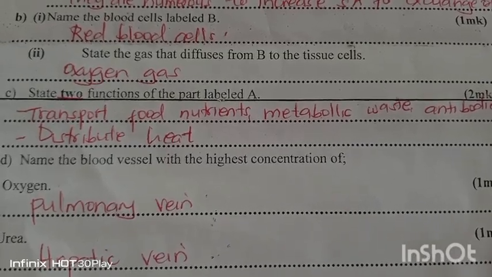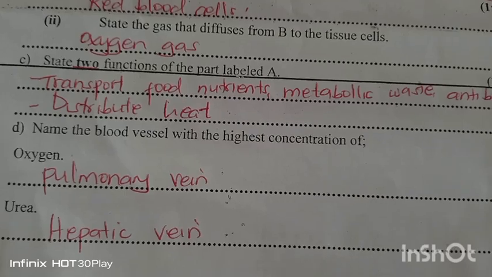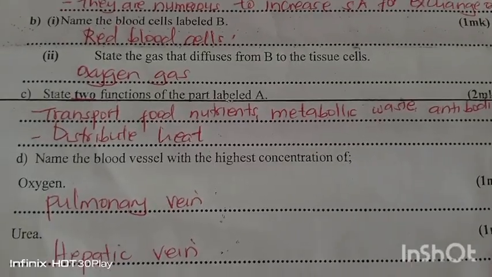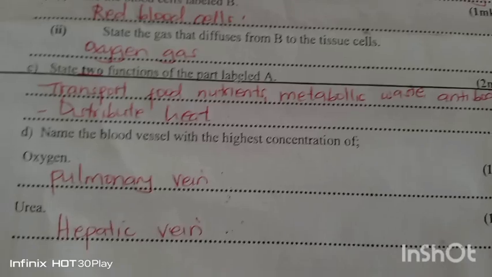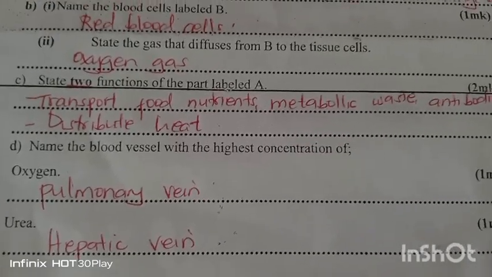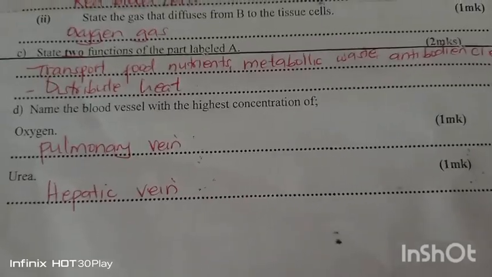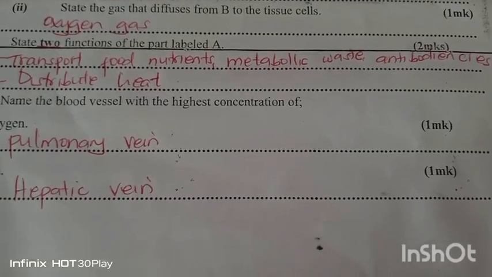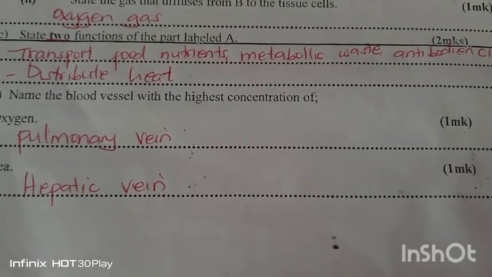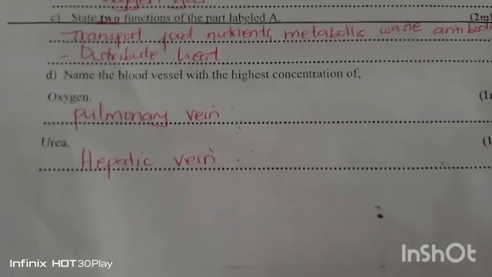State two functions of the part labeled A. Not adaptation but the functions of part labeled A. Part labeled A is the plasma, which is the liquid part of the blood. It will transport the food nutrients, the metabolic waste, the antibodies, and also distributes heat.